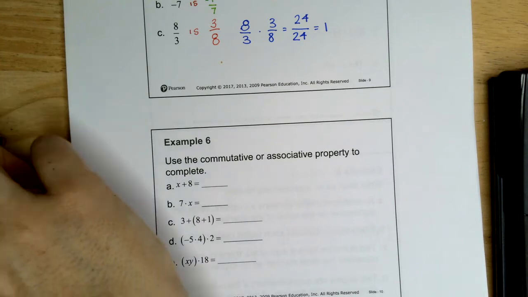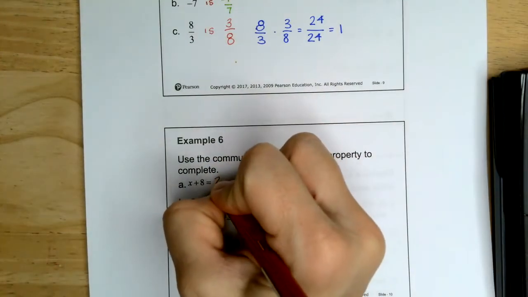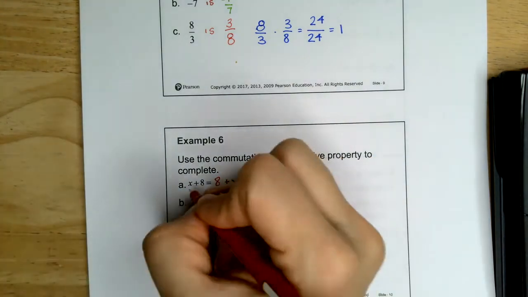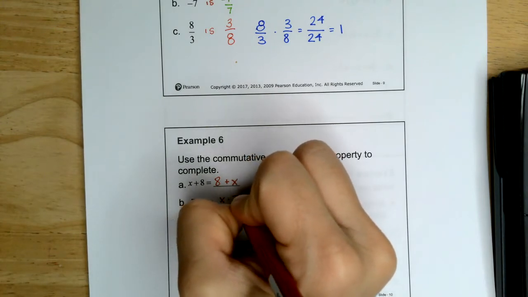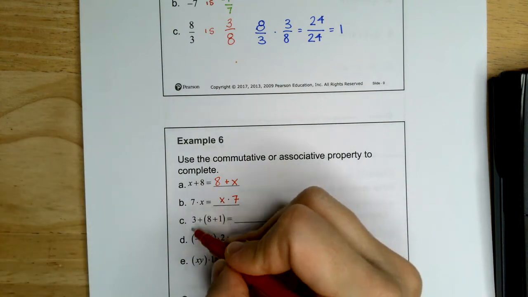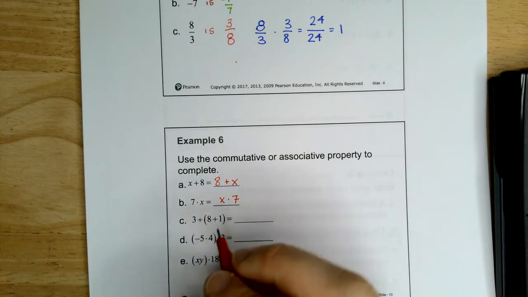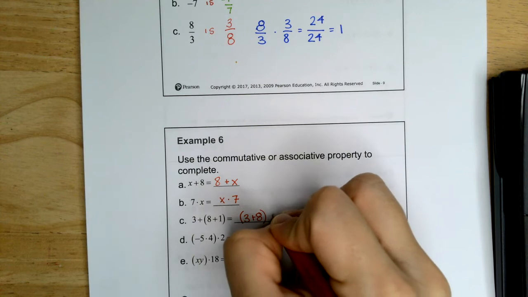All right, so commute. We're just going to go from x plus 8 backwards, 8 plus x, okay? 7 times x to x times 7. Good. Now we're doing associative property. 8 doesn't want to associate with 1 anymore. It wants to associate with 3. So now we have 3 plus 8 plus 1.